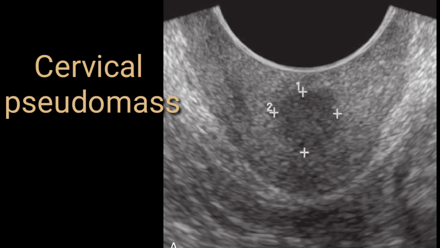So you should not confuse with all these patterns. This is a normal pattern, and you should always look at both transverse and longitudinal imaging. When you look in both directions, it will clarify that this is not a real mass. This is actually the fibrillar pattern of the muscles of the cervix. So this is called pseudomass, and you should not mention this on your report.